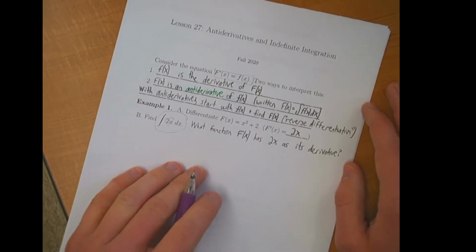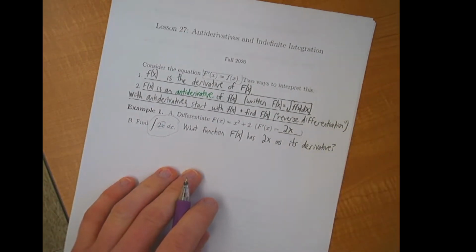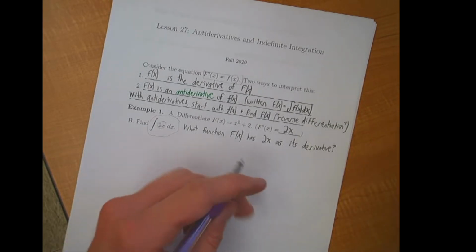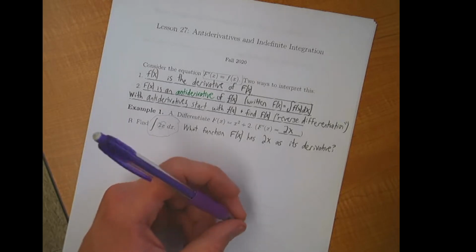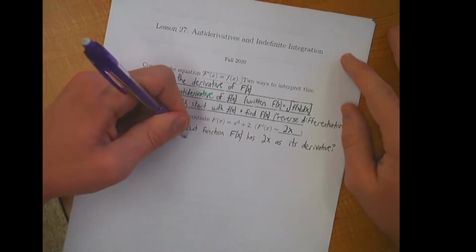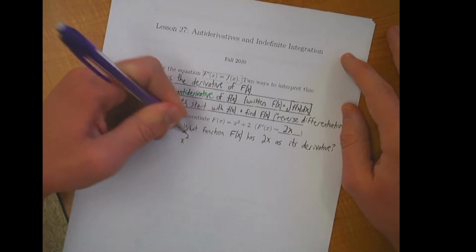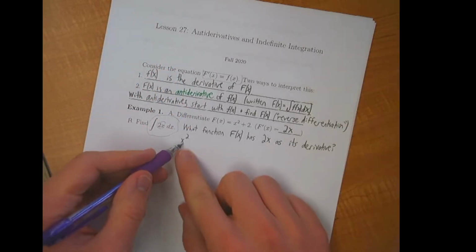Based off the reasoning we had in part A, what's one function you can think of that satisfies this? Yeah, just x squared, right? Because if you differentiate x squared, you get 2x.